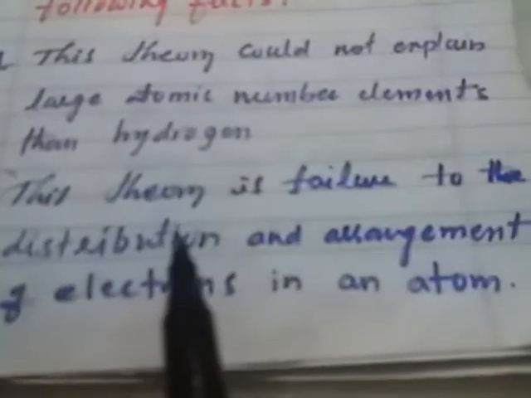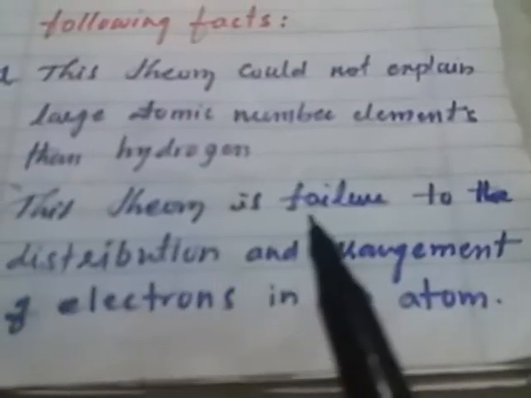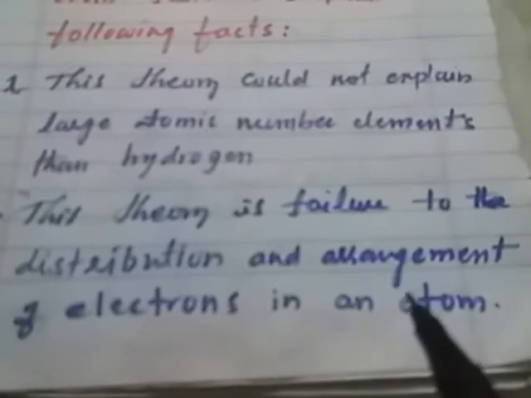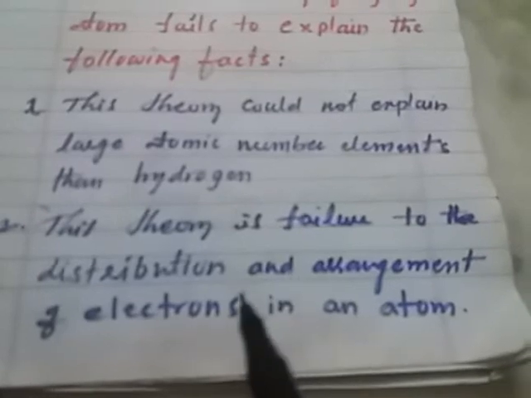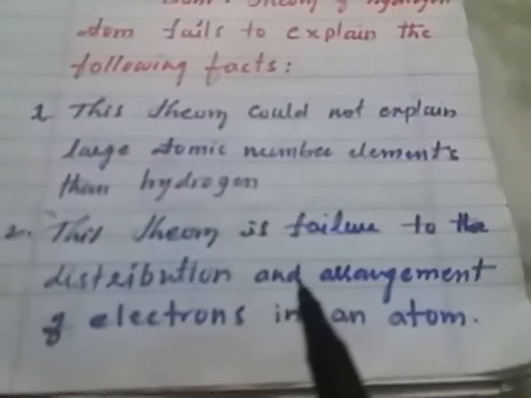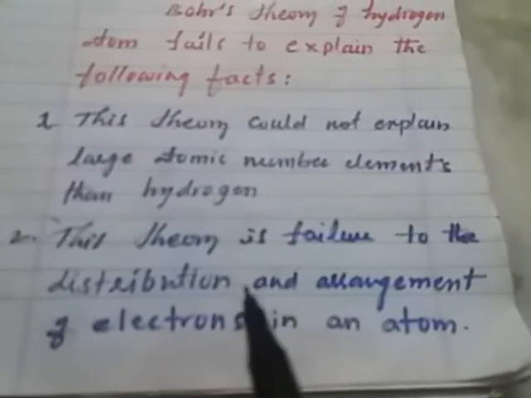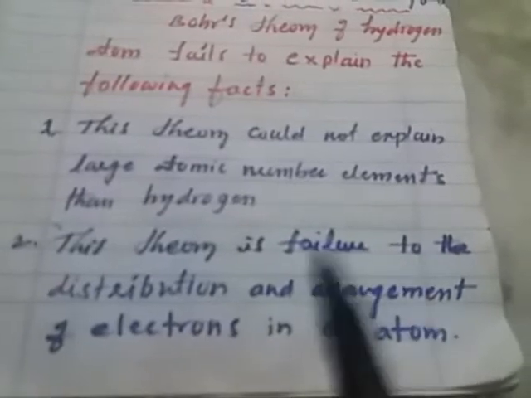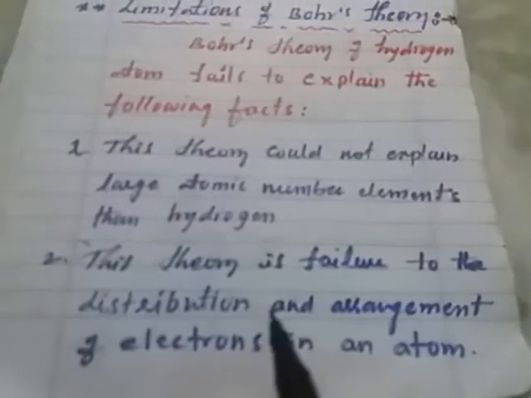The second is that this theory fails to explain the distribution and arrangement of electrons in an atom. So what is it, students? The electrons are revolving around the nucleus in circular orbits, he has explained. But how can these electrons be distributed around the nucleus in stationary orbits? How are they arranged? That is not explained by the Bohr atomic model.